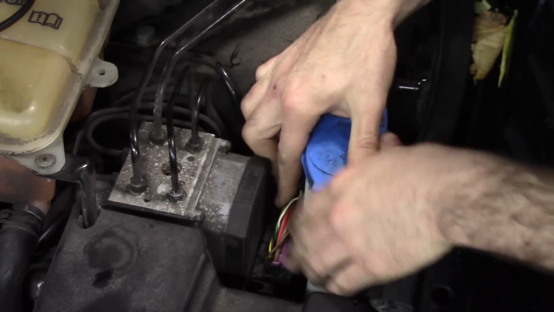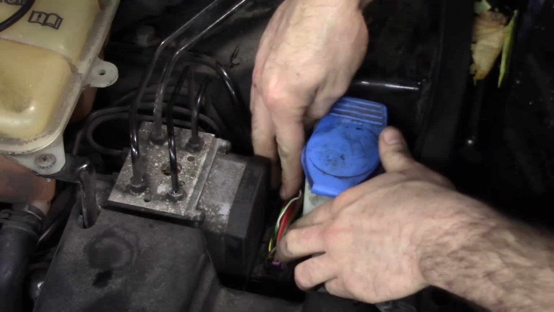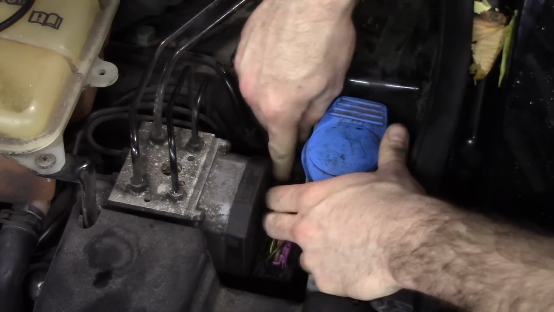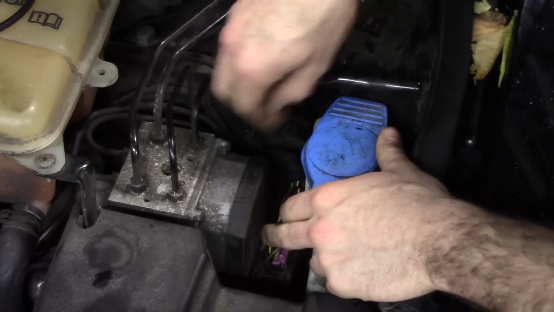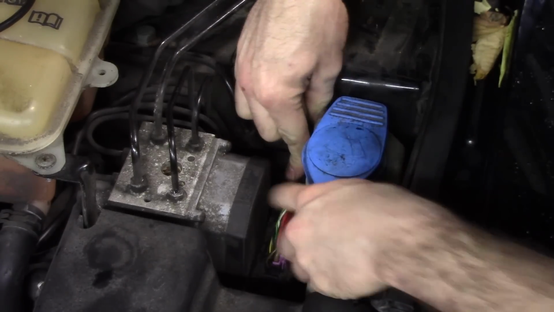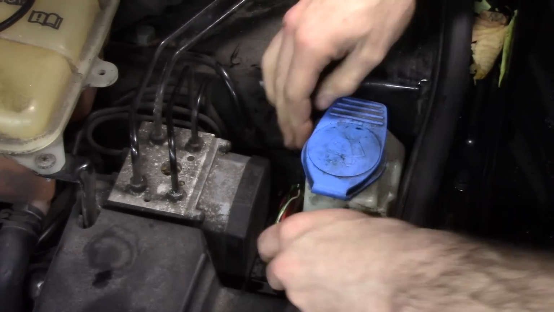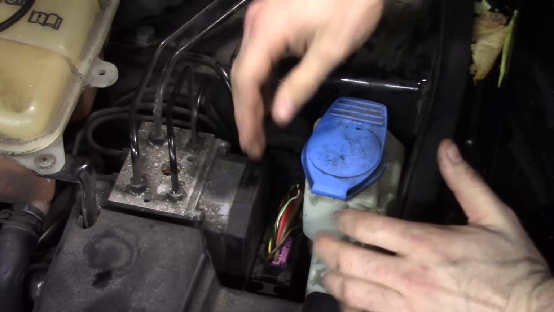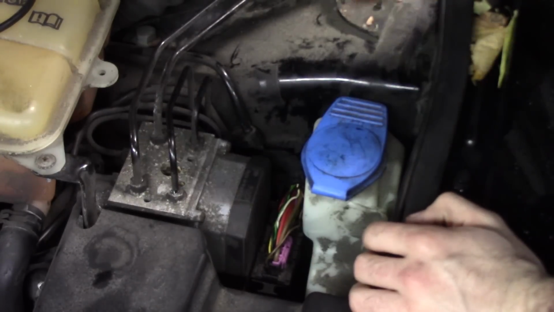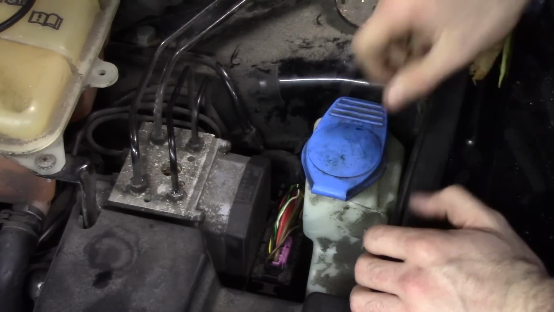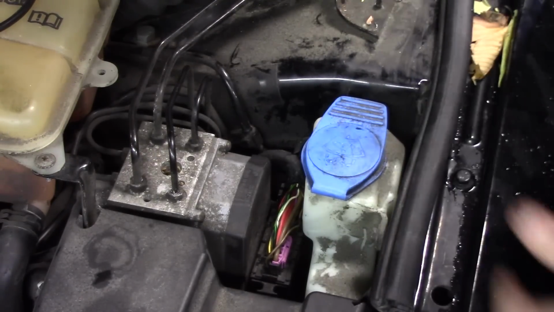So we have good power feeds, good grounds, and the last check I would like to do is there are 2 CAN wires on the back side over here. Just unplug this, we'll do a resistance check on the network. Get the spec on the network.